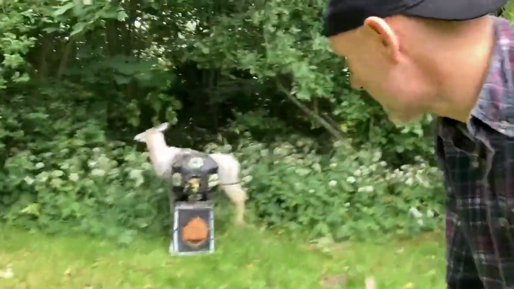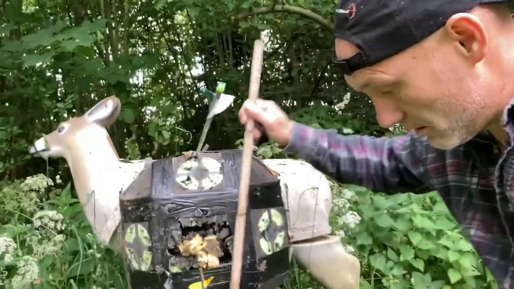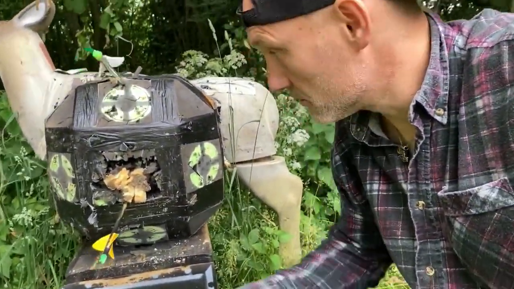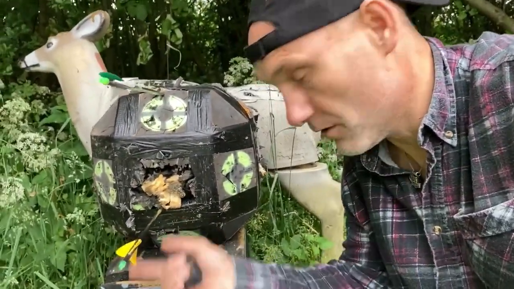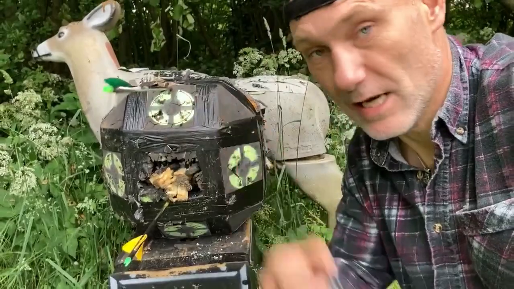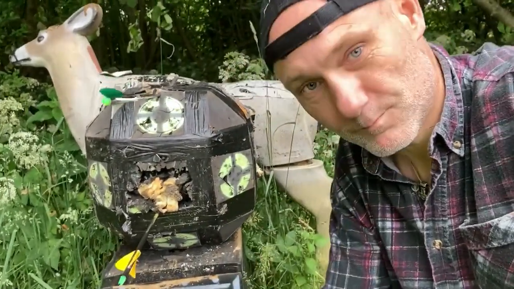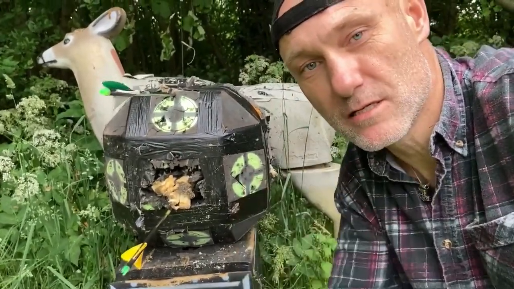And with this arrow, I only need a gap of 45 centimeters. So that's why it's easier for me to hit a duck with a heavy arrow than it is with a light arrow. I hope you understand what I mean, and I hope you can use this.